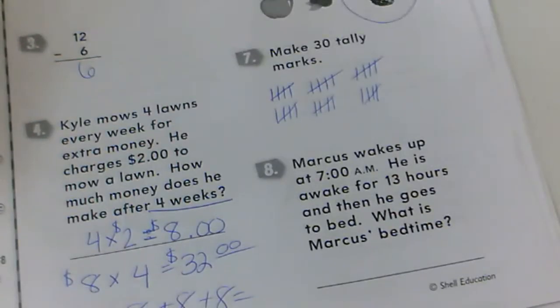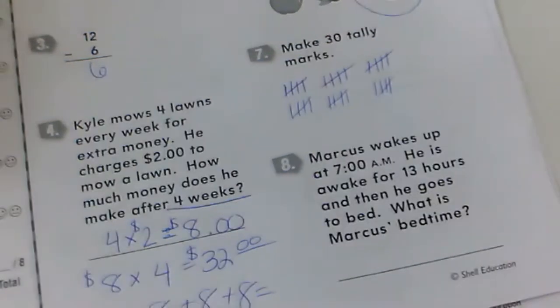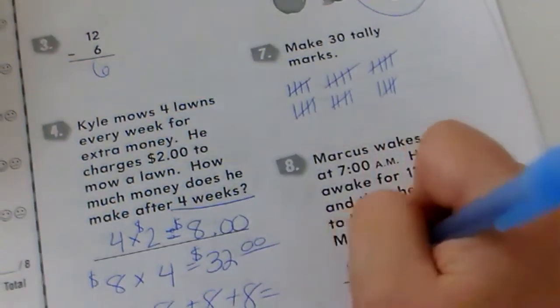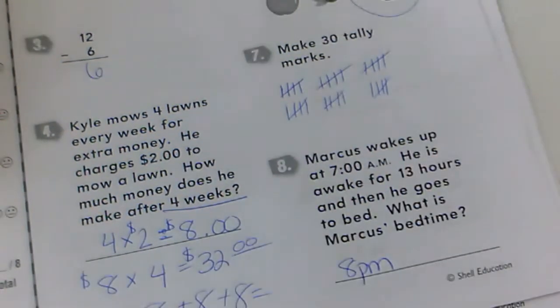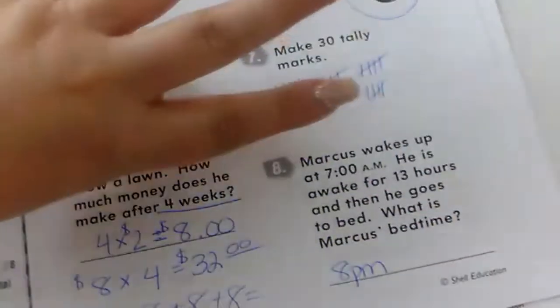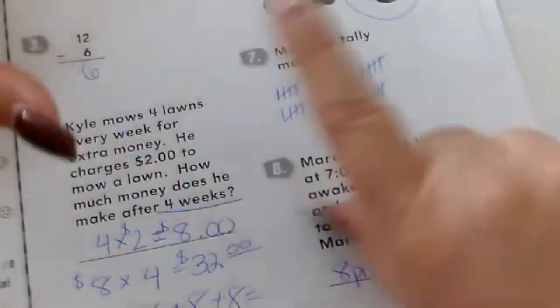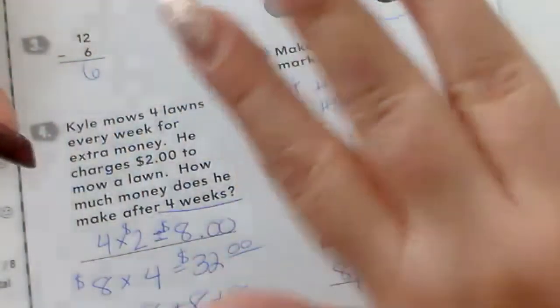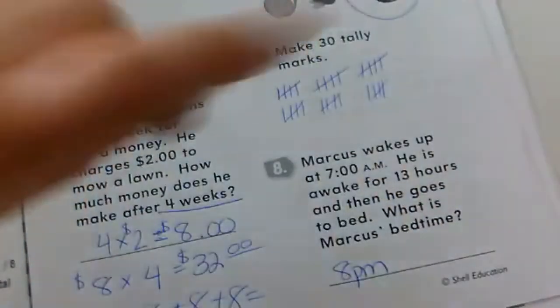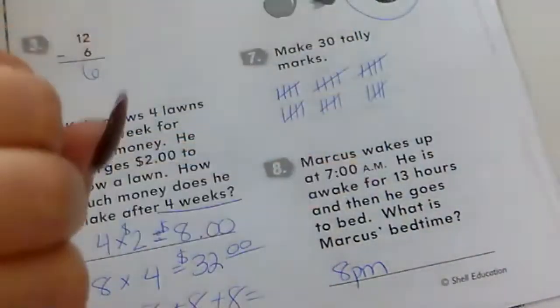Marcus wakes up at 7 a.m. He is awake for 13 hours. Then he goes to bed. What time does he go to bed? Well, the answer to this is going to be 8 p.m. And I could just do that by counting 7 and all the way around. So 7, I'm going to add my finger. So it's 7, 8, 9, 10, 11, 12, 1, 2, 3, 4, 5. Puts me at 10 hours, 5 o'clock, 6, 7, 8.